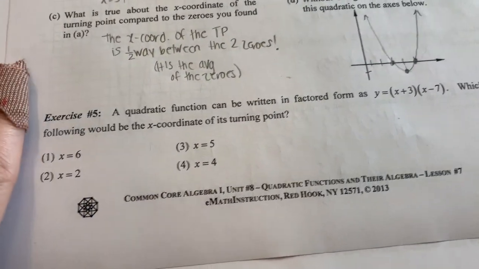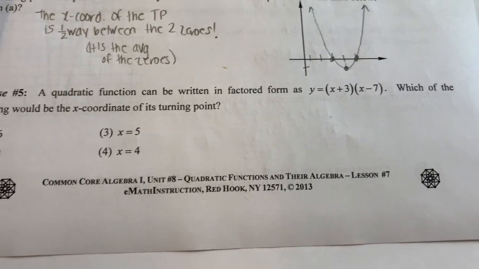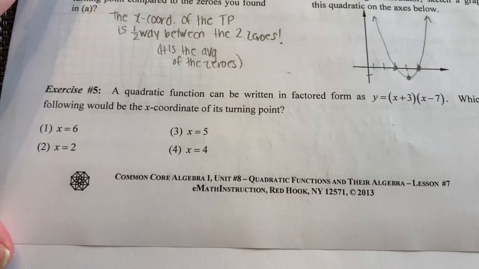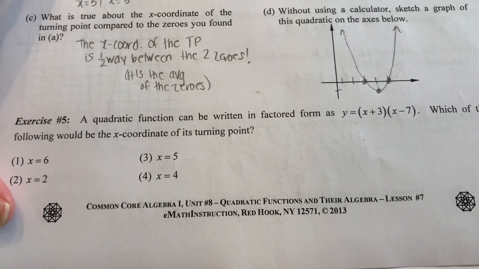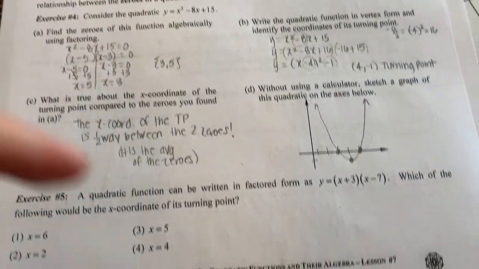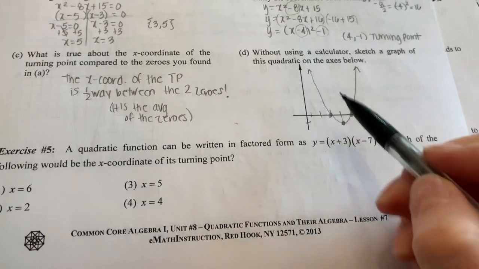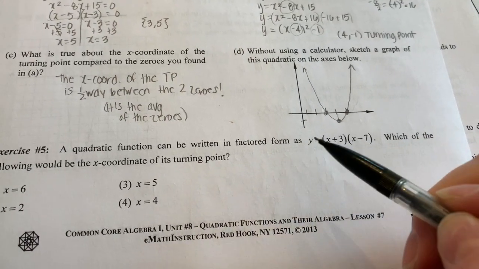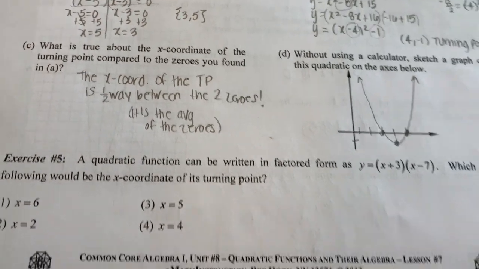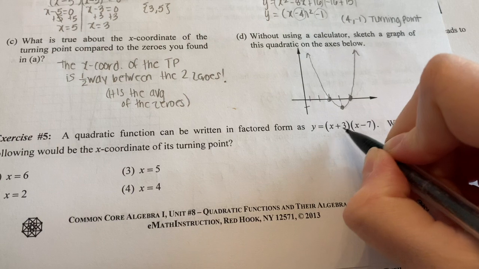Okay, so let's finish this up with exercise 5. A quadratic function can be written in factored form as y equals x plus 3, x minus 7. Which of the following would be the coordinate of its turning point? So what we're doing is using what we just discovered to find the x-coordinate of the turning point. What we noticed was that the x-coordinate was halfway between the two zeros. In other words, it was the average. So we're going to just find our two zeros.